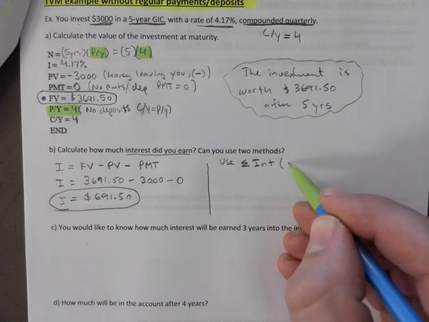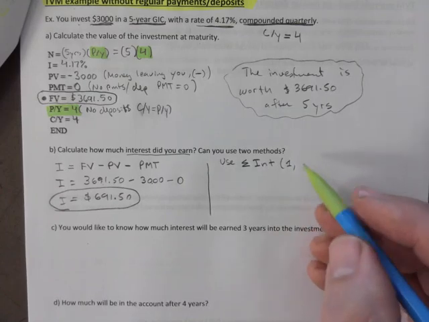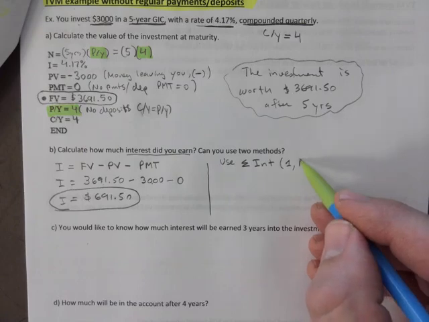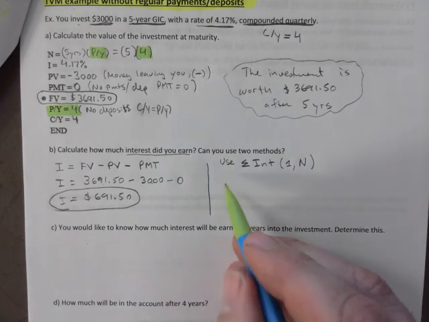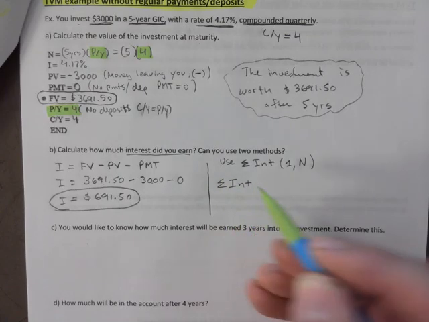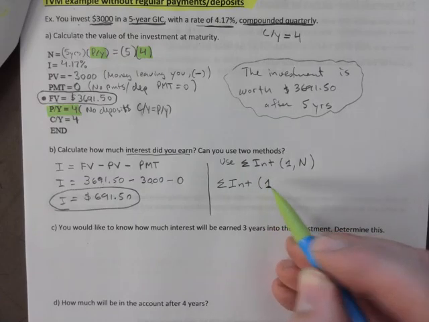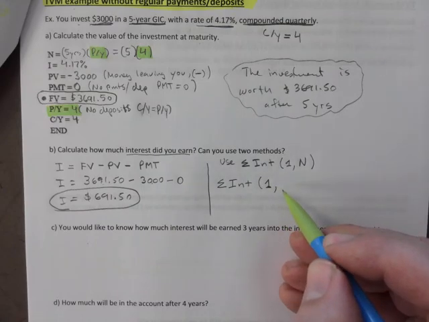You need to put in 1 always, followed by whatever is in N. And it will give us the interest that you've earned. So really what you need to show is this. How much interest did I earn from the very first quarter till the very last quarter?